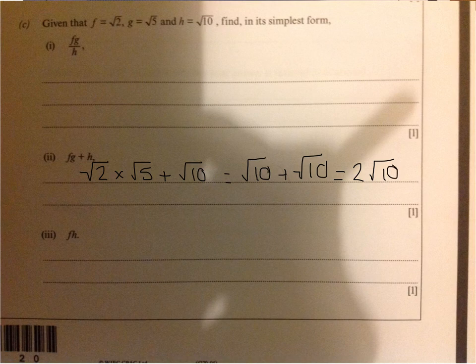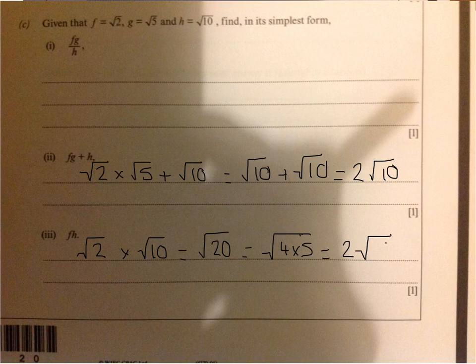And finally fh, well f is the square root of 2 times h, the square root of 10. That's the same as the square root of 20. But we can break 20 up into a square number, which would enable us to take it out of the square root. So we can also show the square root of 20 as the square root of 4 times 5. And as we know, 4 is a square number. So the square root of 4 is 2. 5 is prime, so it's 2 square root of 5.